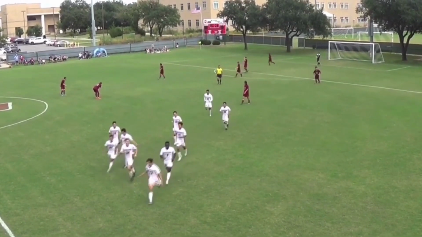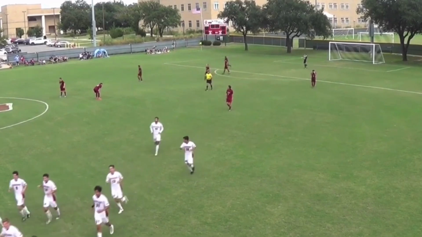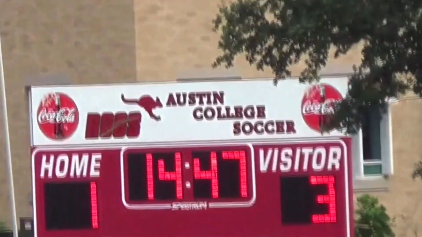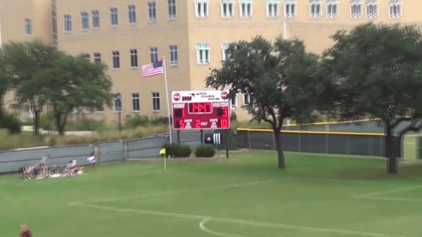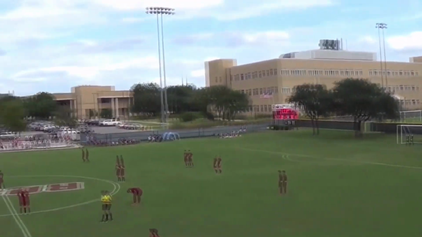And our wing, Trandai, just subbed in minutes before he scored this, so we're all hyped. We've got all the energy and confidence right now. There's about 15 minutes left in the game now, and we're up 3-1.